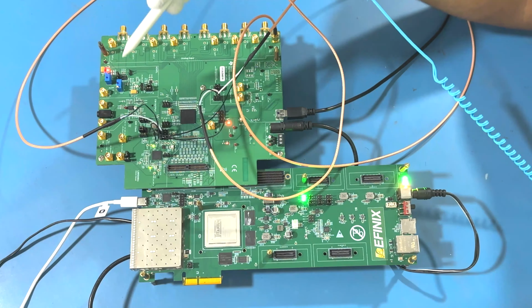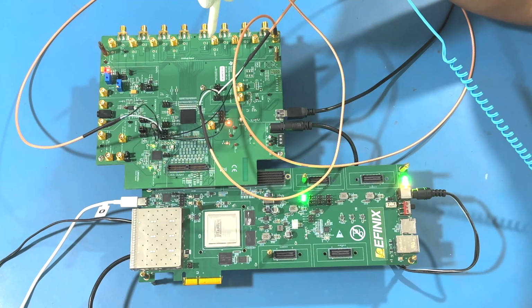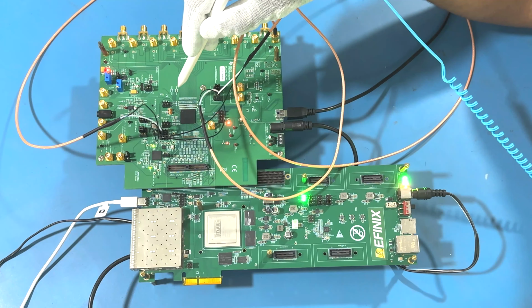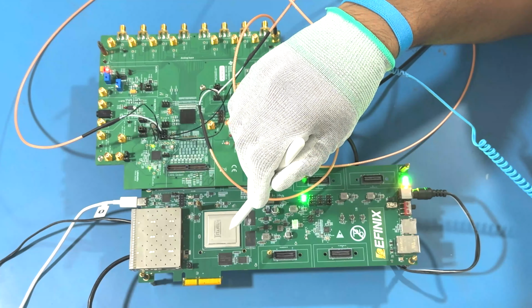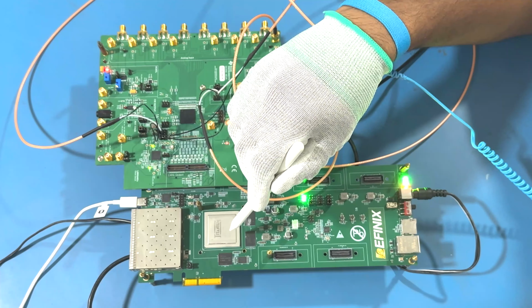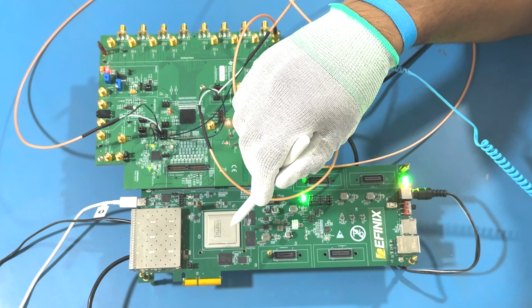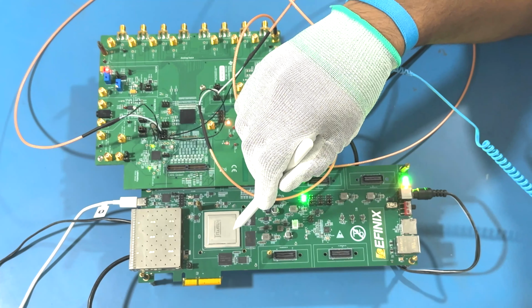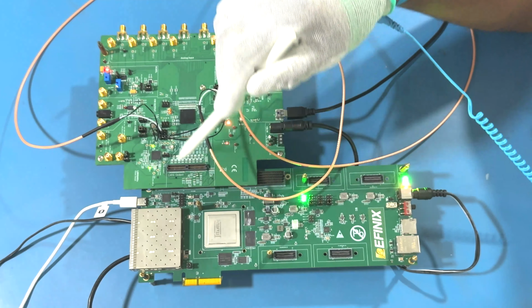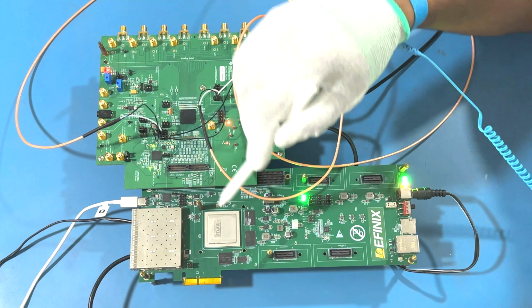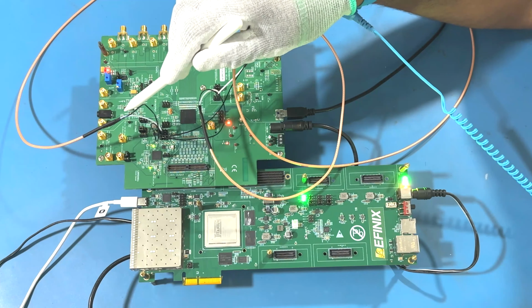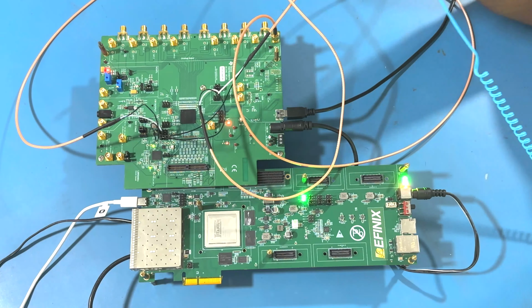So what it is doing is our ADC is sampling the data, digitizing it, and sending it to the Logic Fruit Technologies JESD204B IP core. Our IP core processes the data, and the MSB bit of the captured samples is sent out through one GPIO, and we are capturing that MSB bit on the oscilloscope.